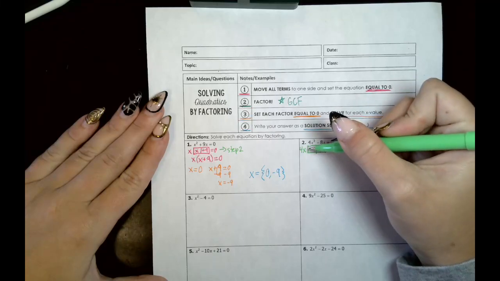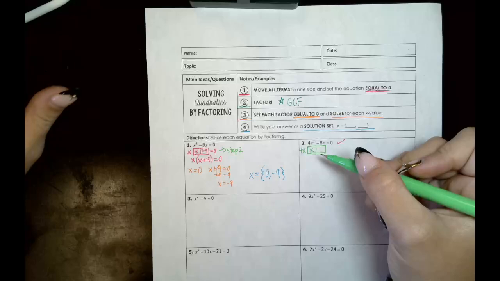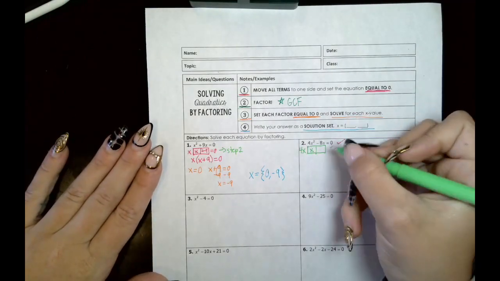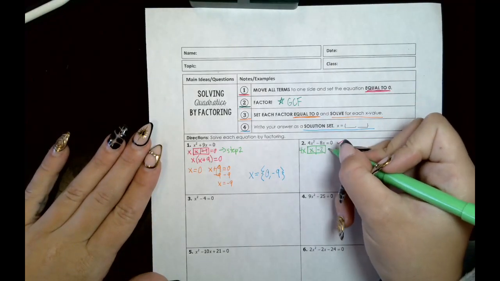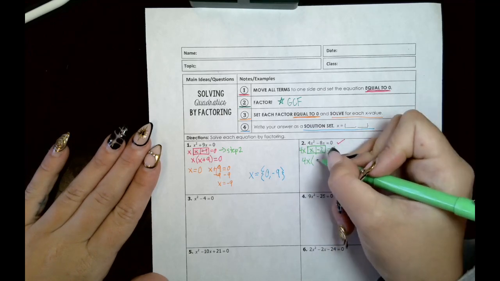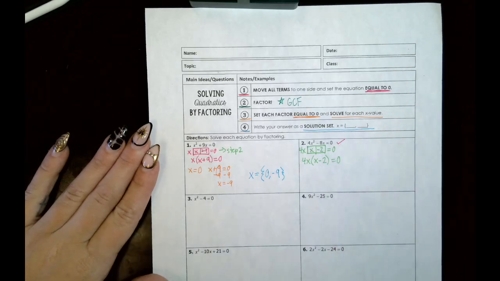To get from 4x to 4x squared, we just need an x. And to get from 4x to minus 8x, we just need a minus 2, and it's all equal to 0. So we have 4x times (x minus 2) equal to 0.